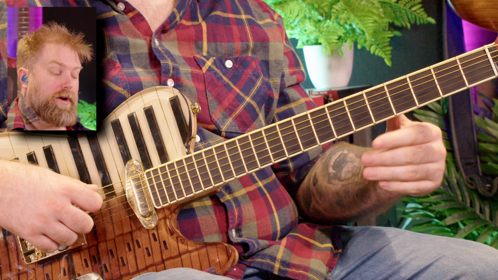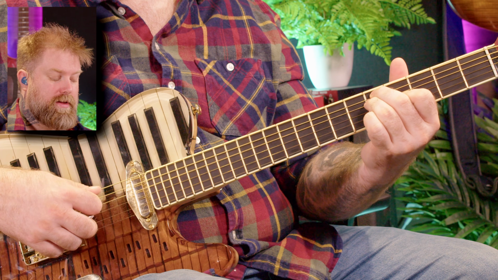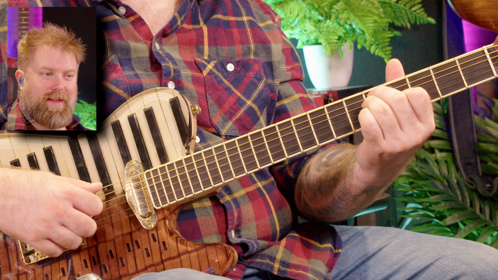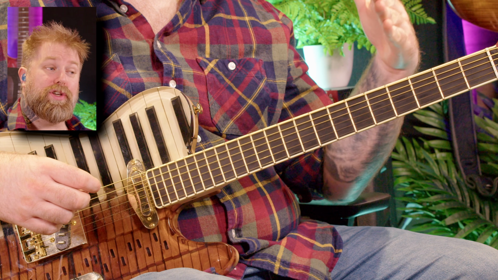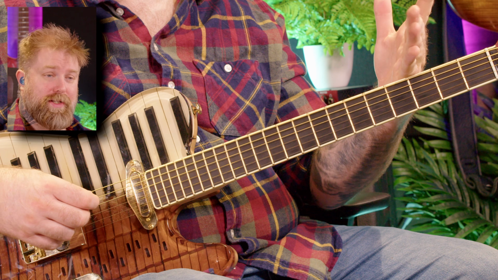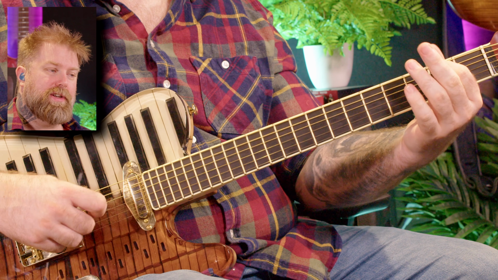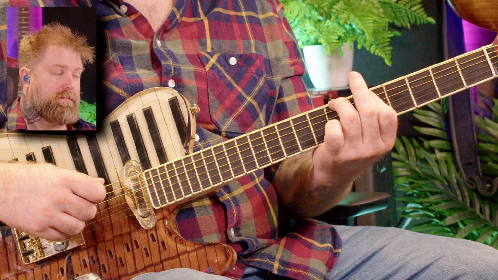You don't do both. You don't go from this shape, because then I'm skipping. I'm changing position and string set. We're always looking to either just change string set or just change position. So I either stay in position or change position.